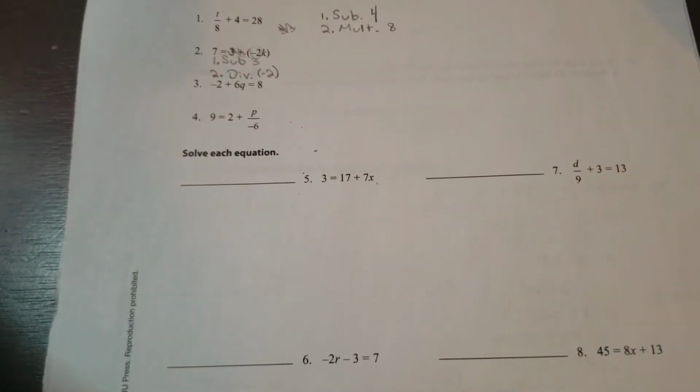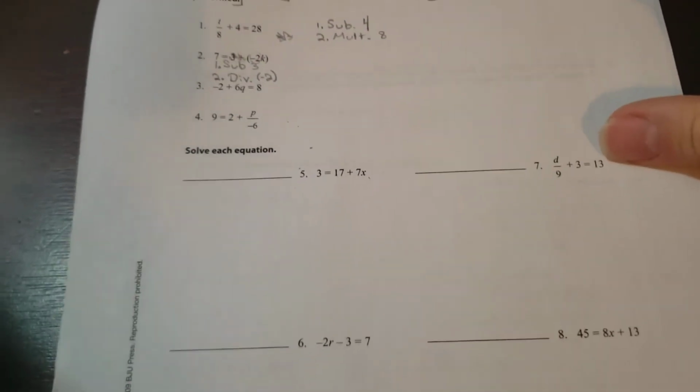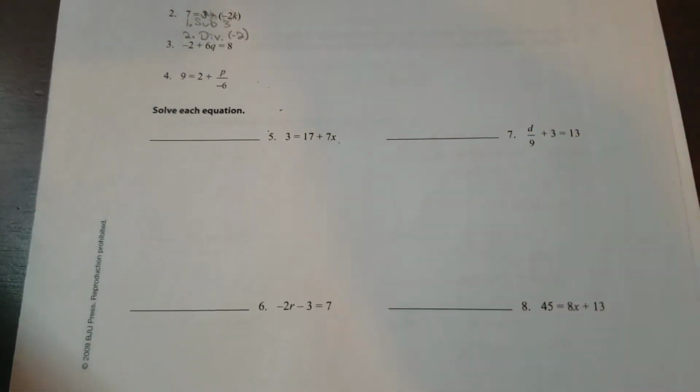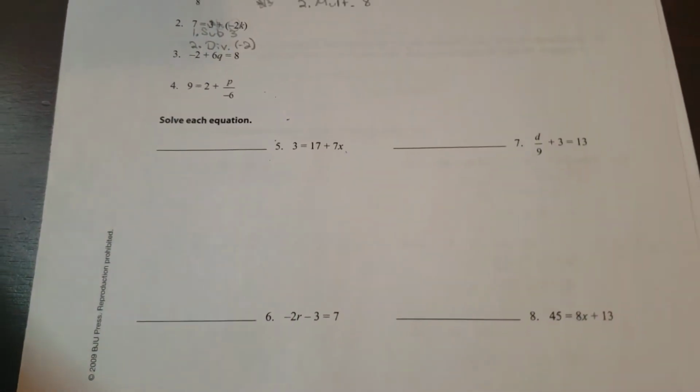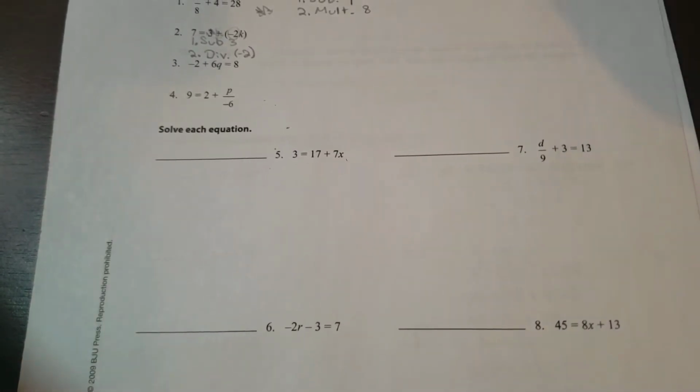Solve each equation. Here's where we're going to solve our equation. So I think I'm going to do numbers 5 and 7. Forgive me, allergies, no worries.